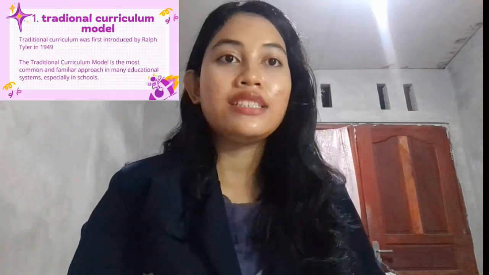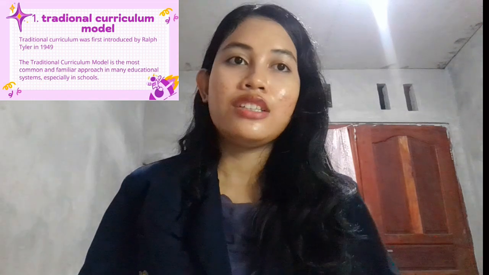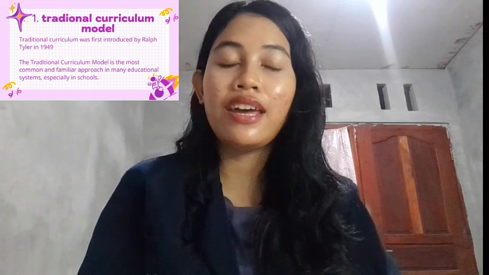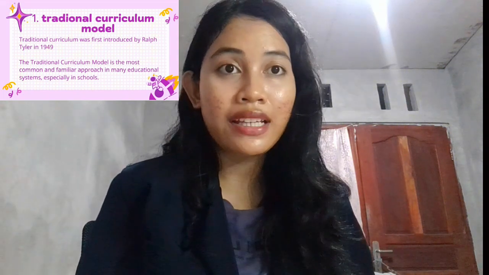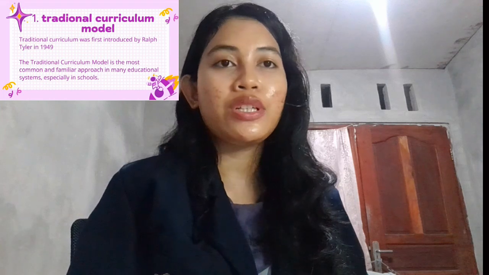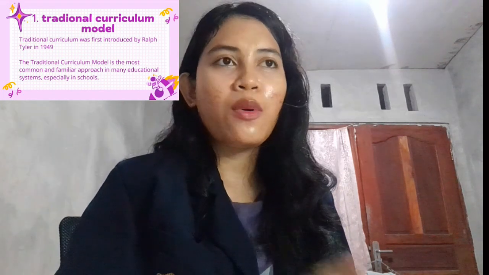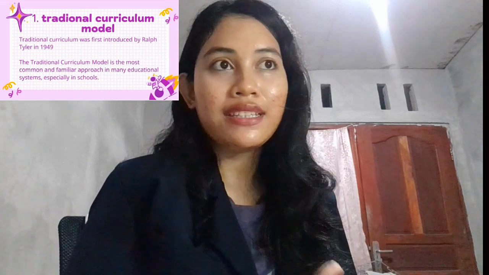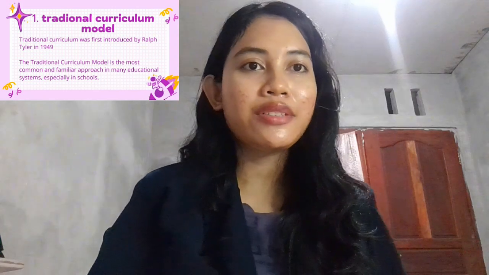The first one is the traditional curriculum model. This model was first introduced by Ralph Tyler in 1949, and it is the most common and familiar approach in many educational systems, especially in school. In this model, the teacher is the main source of knowledge, and students are expected to learn what the teacher teaches. Next are the characteristics of the traditional curriculum model.